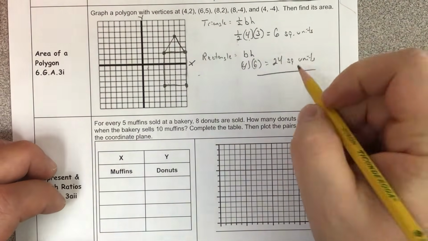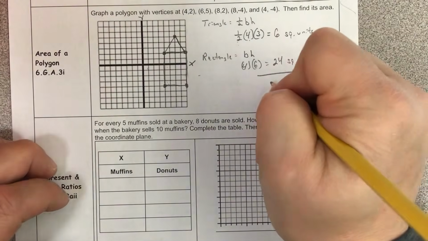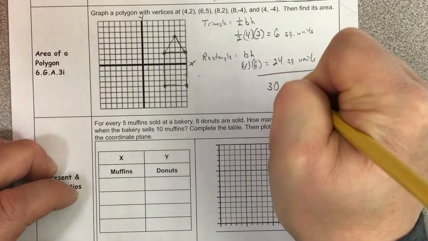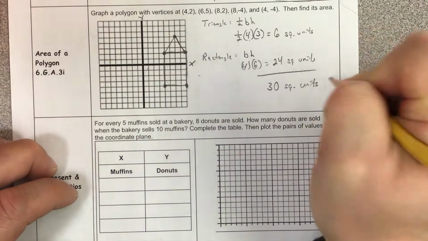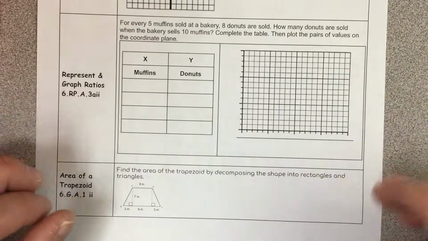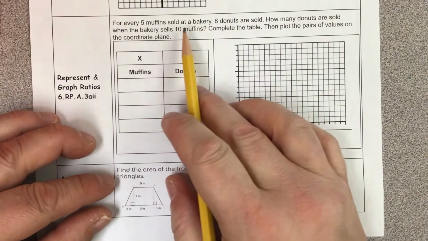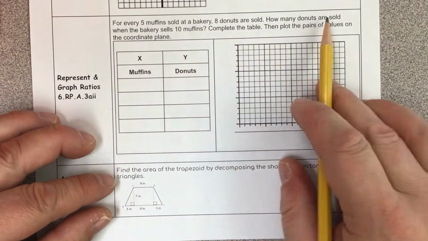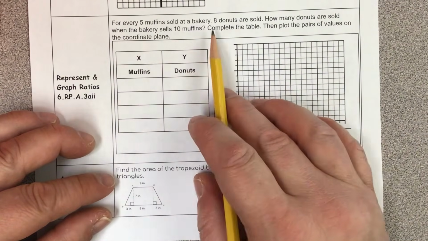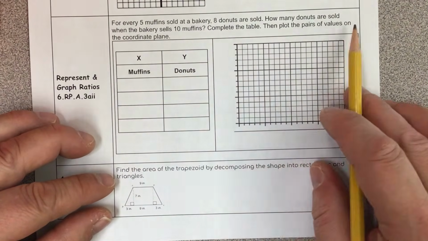So the total is 24 plus 6, which is 30 square units. For every 5 muffins sold at a bakery, 8 donuts are sold. How many donuts are sold when the bakery sells 10 muffins? Complete the table, then plot the pairs of values on the coordinate plane.